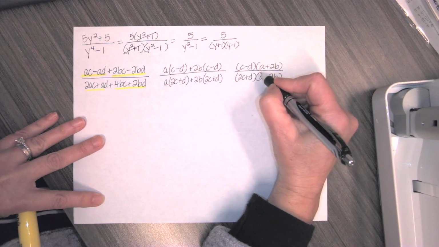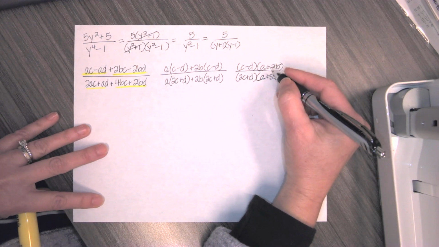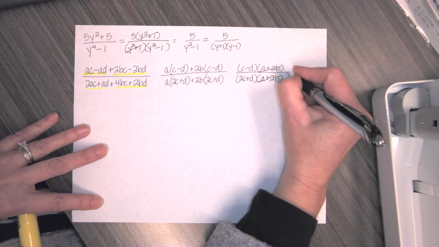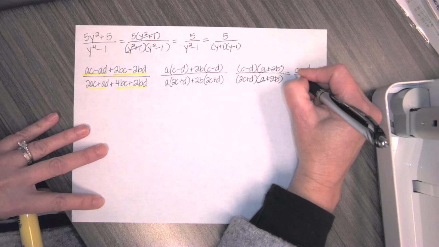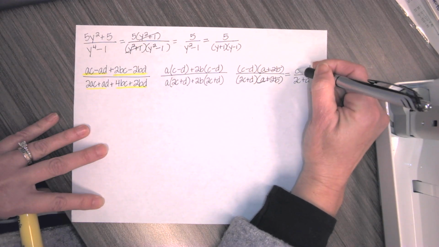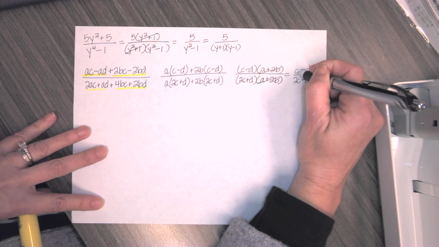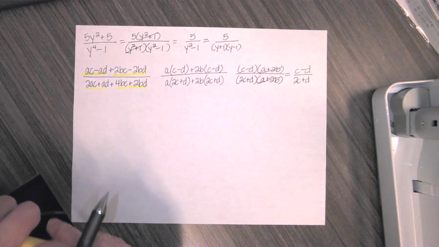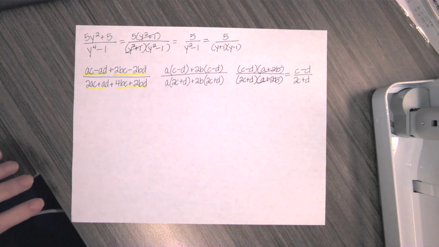Now once I get there, I see I have these like binomials. I can cancel. They will become 1, the number 1. And then this is C minus D over 2C plus D. Please don't try to go any further. Don't try to cancel C's or D's here. This is a binomial and a binomial, so leave it alone. Okay, we are getting there, but we have some more to do.